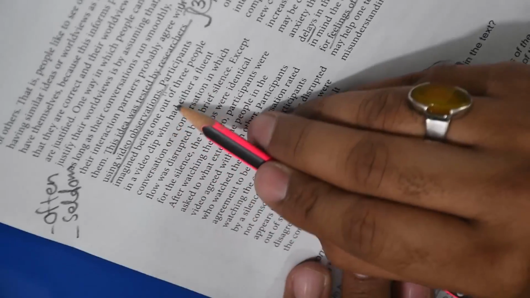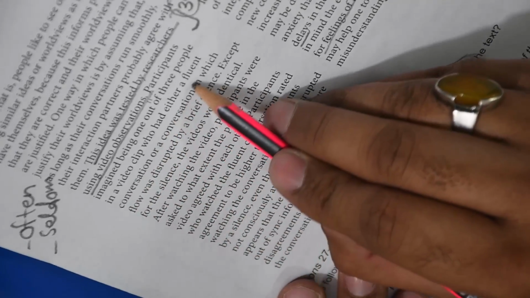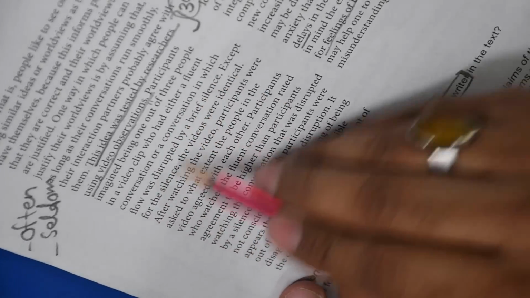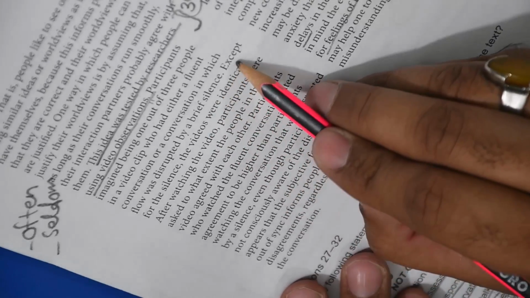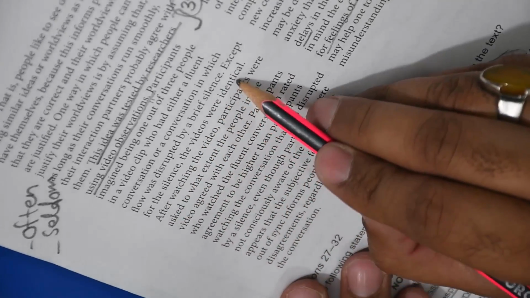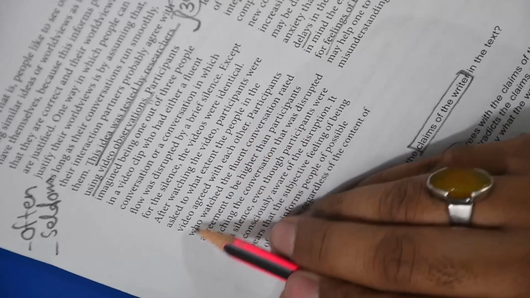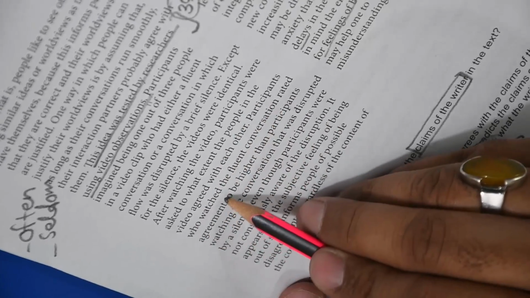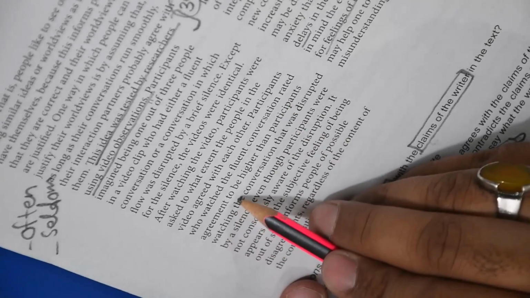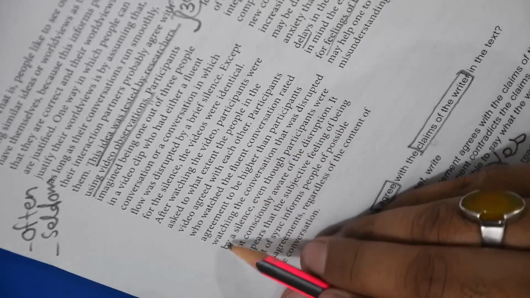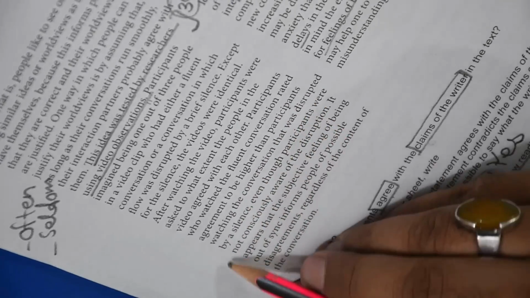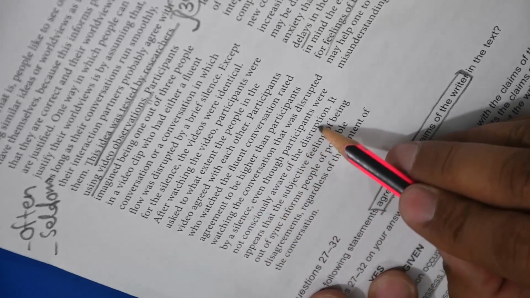Right? Let's see. Participants imagine being three people on a video clip having either a fluent conversation or a conversation in which flow was disrupted by a brief silence. Except for the silence, the videos were identical. After watching the video, participants were asked to what extent the people in the video agreed with each other. Participants who watched the fluent conversations rated agreement to be higher than participants watching the conversation that was disrupted by a silence, even though participants were not consciously aware of the disruption.